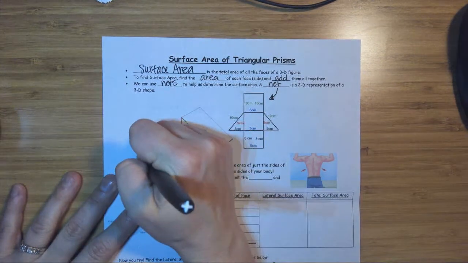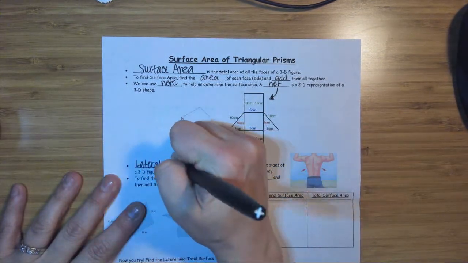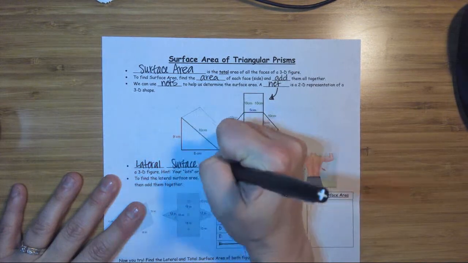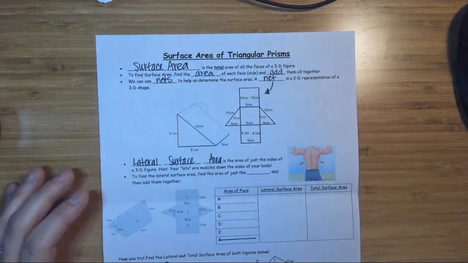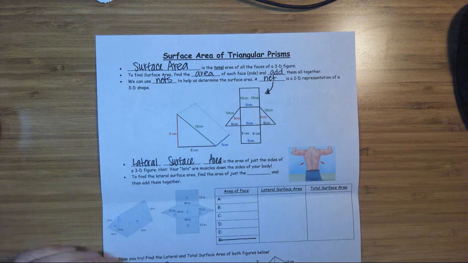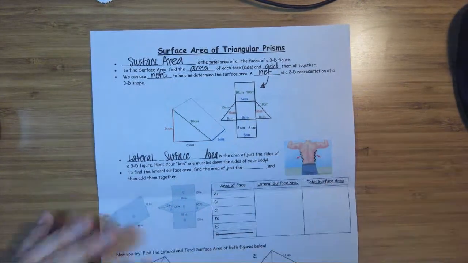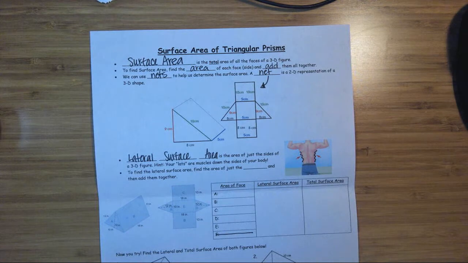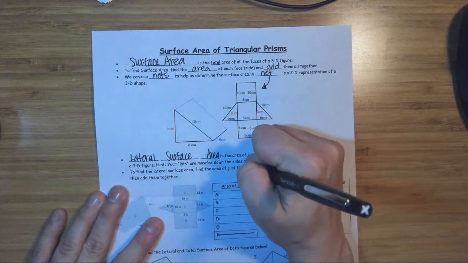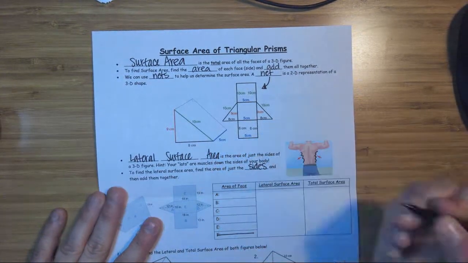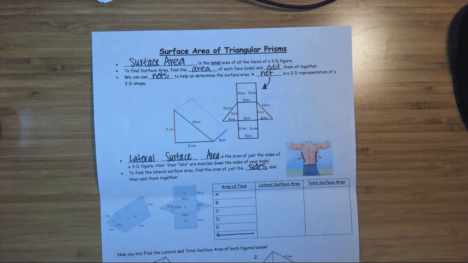The lateral surface area is the area of just the sides of a 3D figure. So remember, your lats are the muscles down the sides of your bodies. Lateral is your side, lats. To find the lateral surface area, we find the area of just the sides and then add those together.